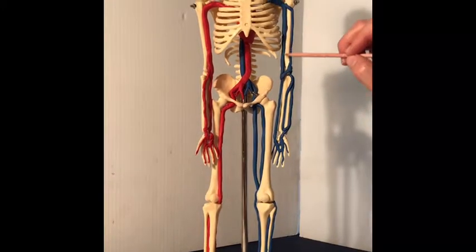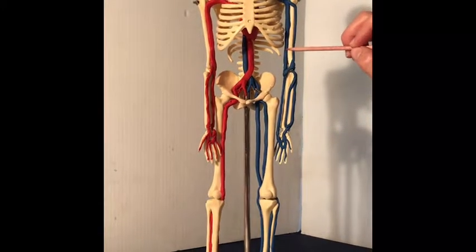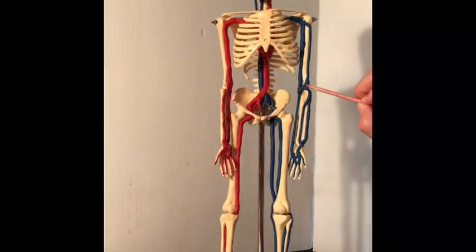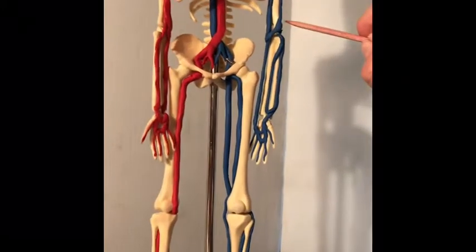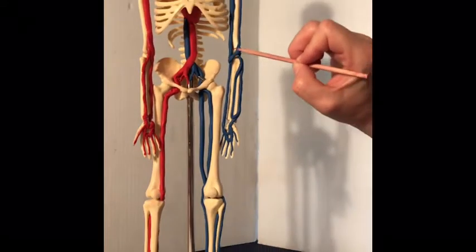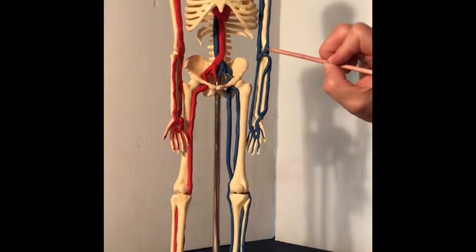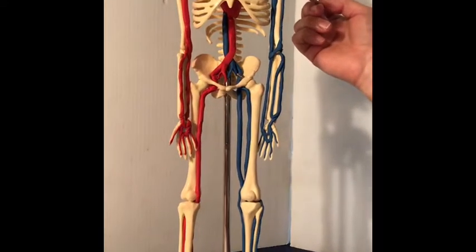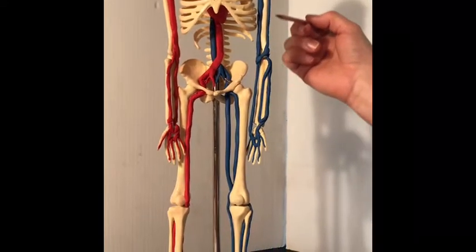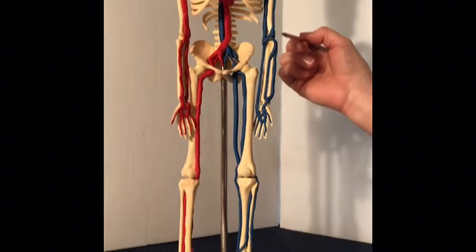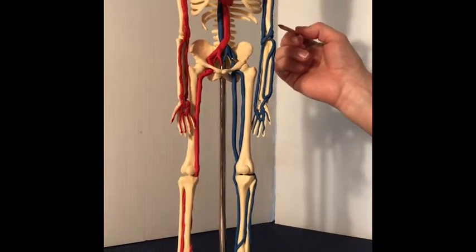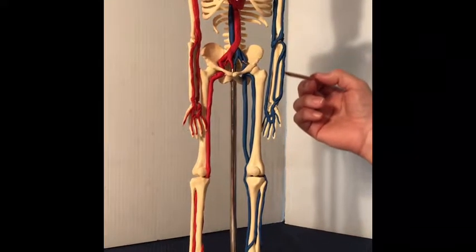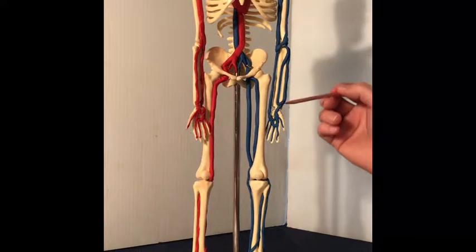You're going to see the basilic here. And then we have the median cubital. The median cubital is typically used for your blood draws. This is where the veins pretty much come together, and we can use that for laboratory blood draws. Okay, the cephalic vein is on the outside of the humerus, and that is a little bit further out into the tissues. Your radial is on your thumb side here, coming down.